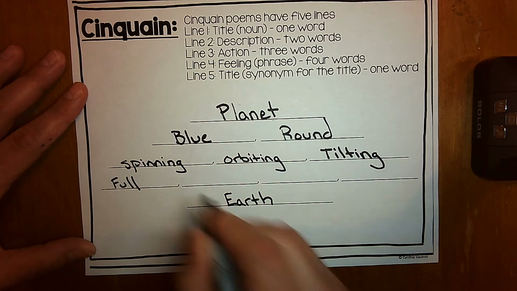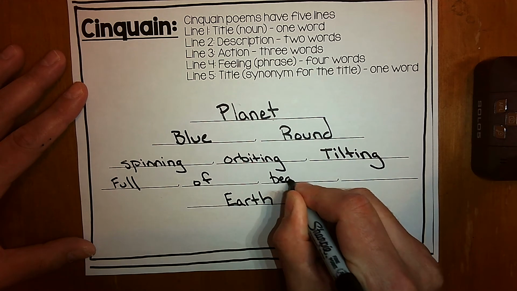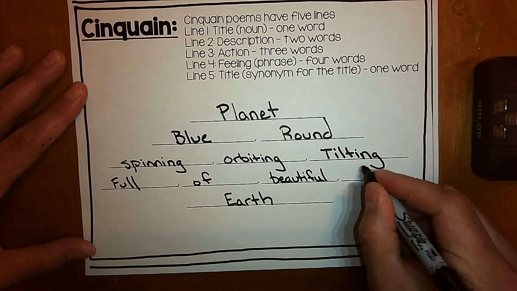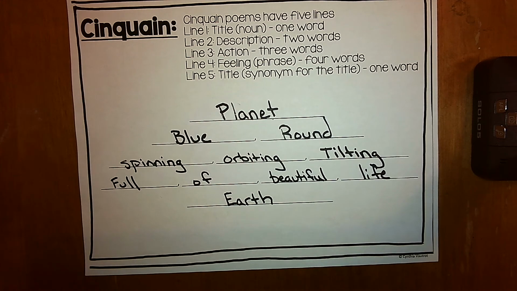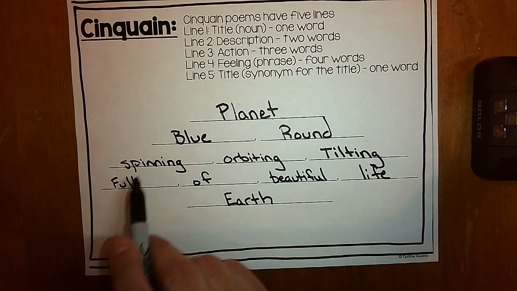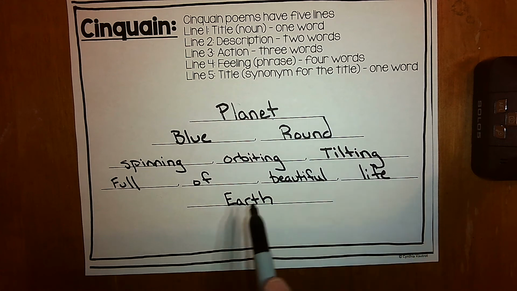Full of beautiful life. Because we know Earth is the only planet that we know of that has life on it, because it's the perfect distance from the sun. So I just did my Cinquain: planet, blue, round, spinning, orbiting, tilting, full of beautiful life, Earth.